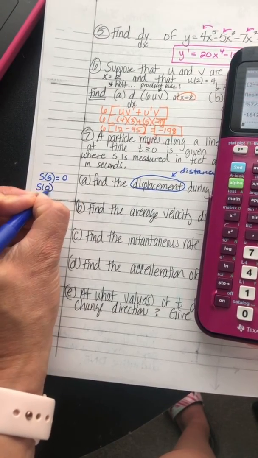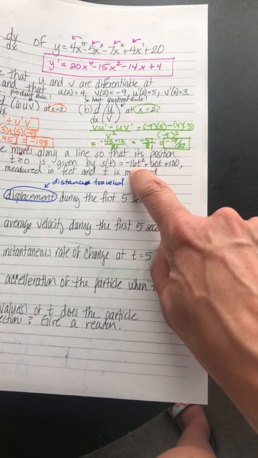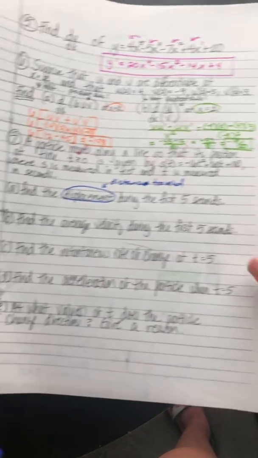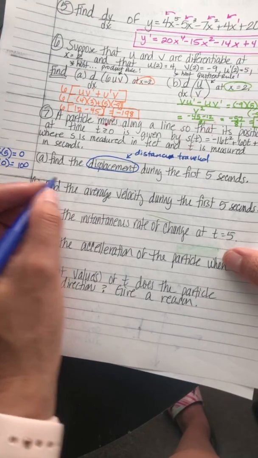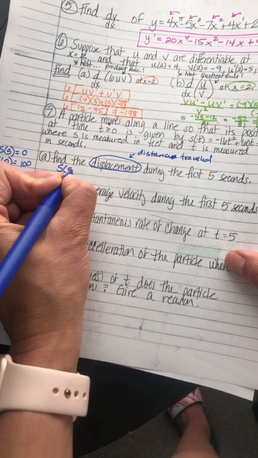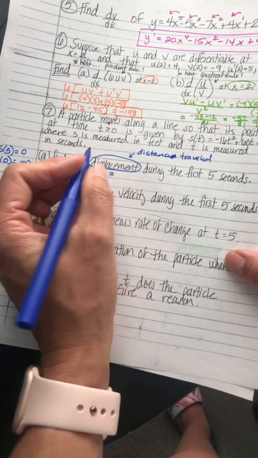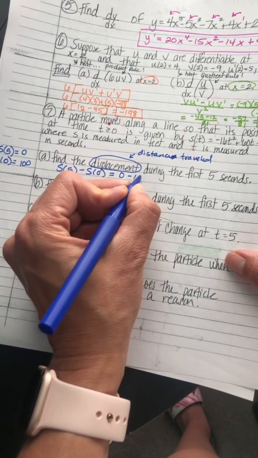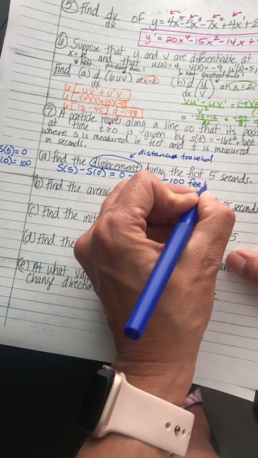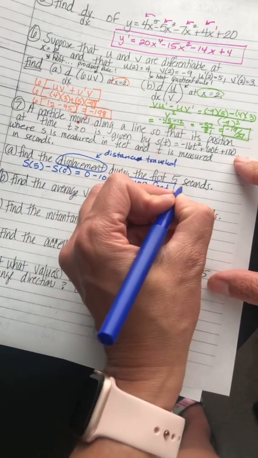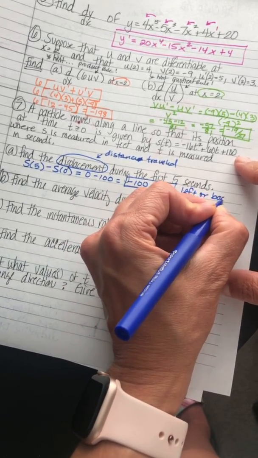Let's try s of 0. That one should be way easy. I shouldn't need a calculator for that. So you plug in a 0. That gets wiped out. That gets wiped out. All I have left is 100. So the displacement would be s of 5 minus s of 0 to see the difference in distance traveled. So that'd be 0 minus 100. So it's negative 100 feet. So because it's negative, that means that it's going left, because that's a negative direction, or backwards.